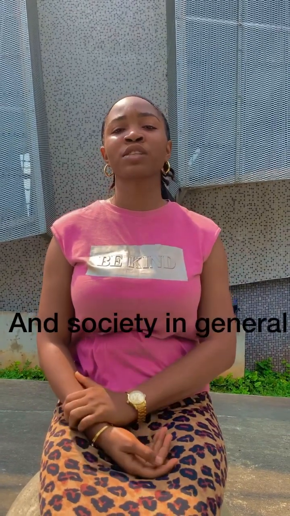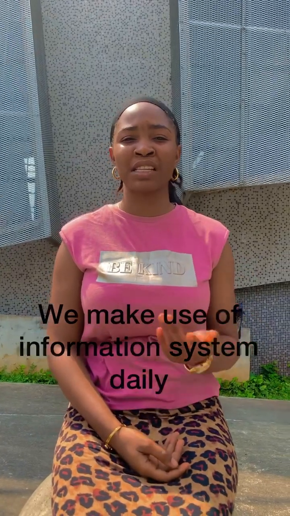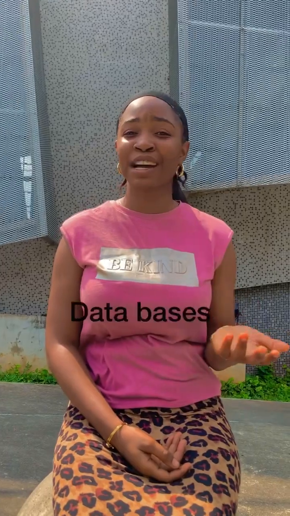What is information system enterprise? Information system enterprise involves any kind of information system that improves the function of enterprise business processes by integration. We make use of information systems daily. Our personal computers, our smartphones, databases, and networks are all examples of information systems.